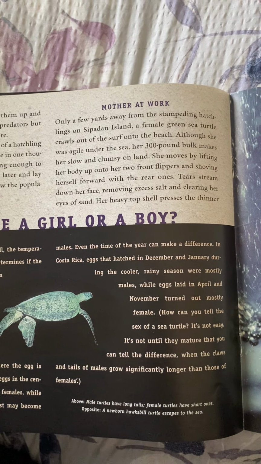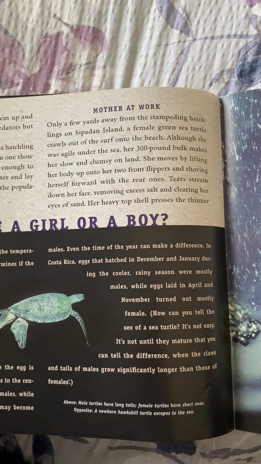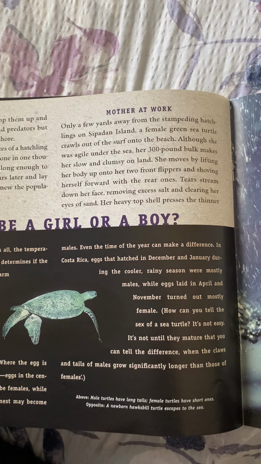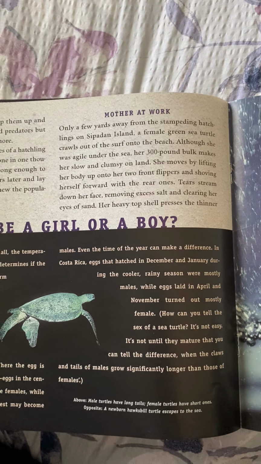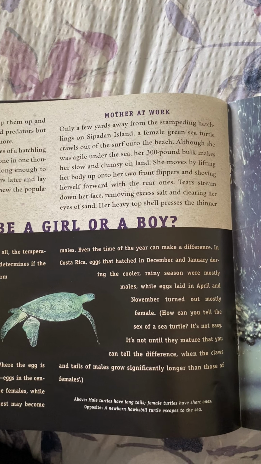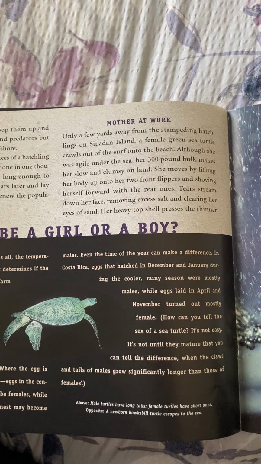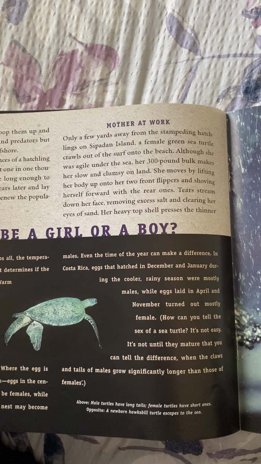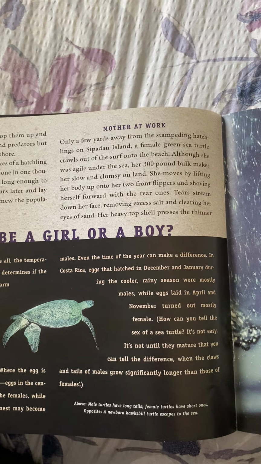Mother at work. Only a few yards away from the stampeding hatchlings on Sipidon Island, a female green sea turtle crawls out of the surf onto the beach. Although she was agile under the sea, her 300-pound bulk makes her slow and clumsy on land. She moves by lifting her body up onto her 2 front flippers and shoving herself forward with the rear ones. Tears stream down her face, removing excess salt and clearing her eyes of sand.